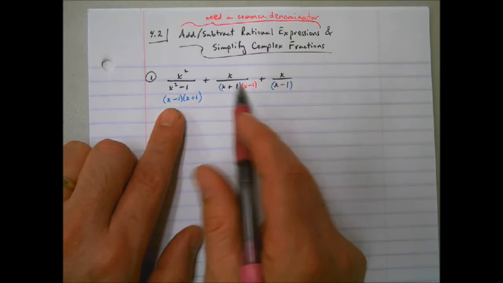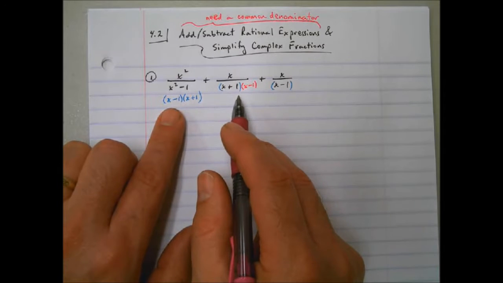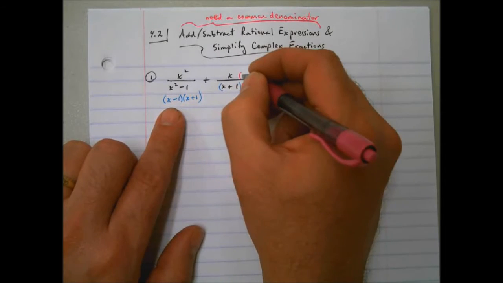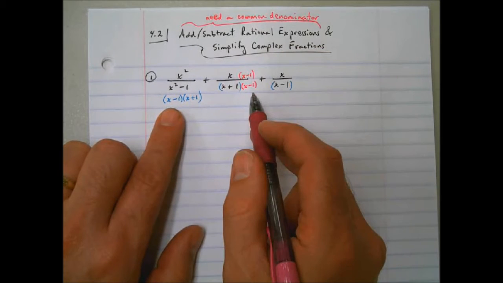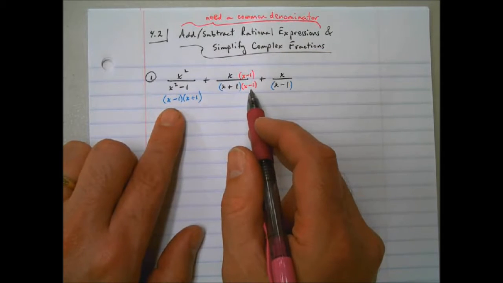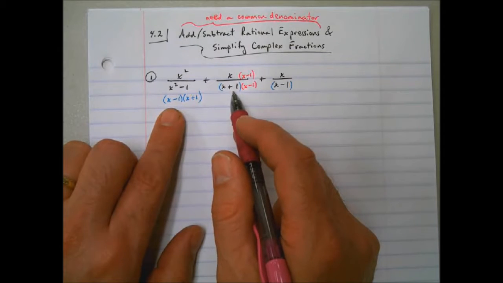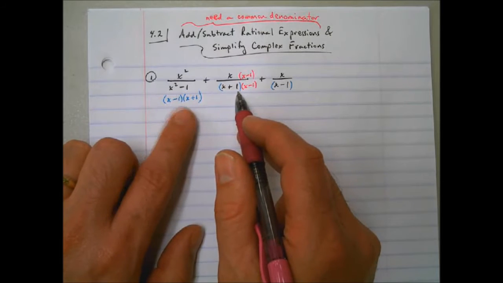That would be changing the value of that fraction in the middle. But if I multiply the fraction by 1, I'm not changing the value. So if I multiply top and bottom by x minus 1, I'm really multiplying by 1. It's not changing the value of the fraction, but it does change its appearance. And it's got a common denominator now with the fraction on the left.